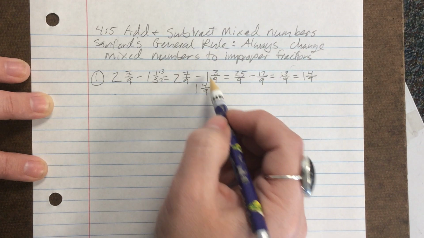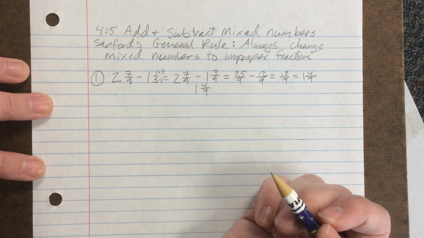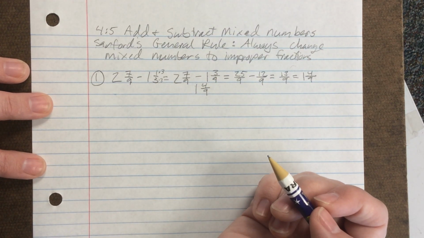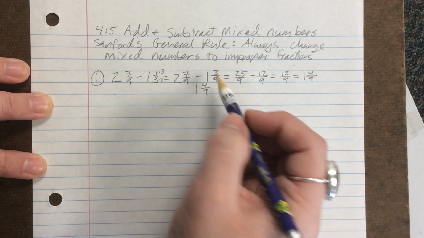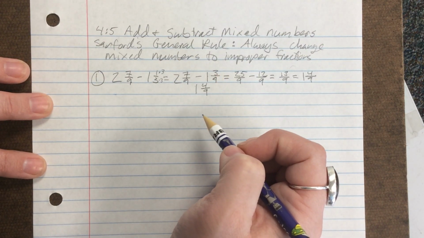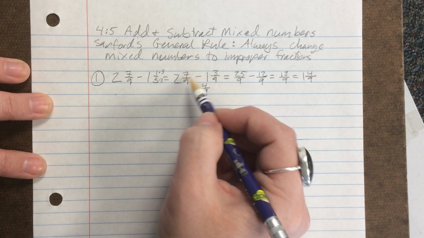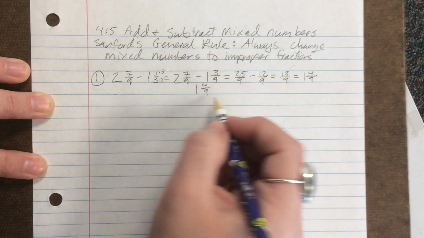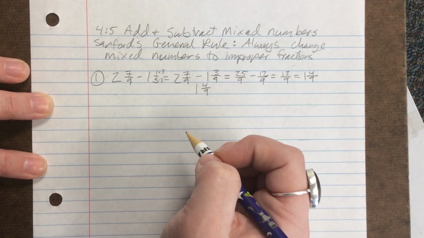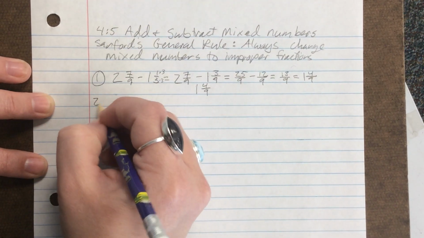So the book's way is actually a little faster sometimes, but it involves having to borrow if this second fraction was bigger than this fraction. This way will work every time. This way only works some of the time, is what I'm trying to say.